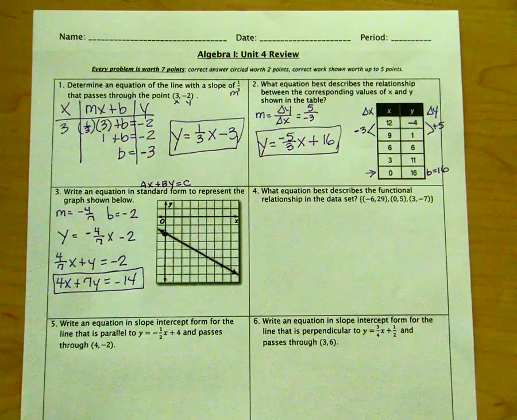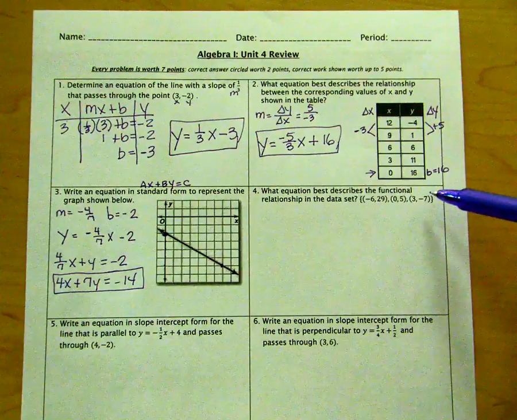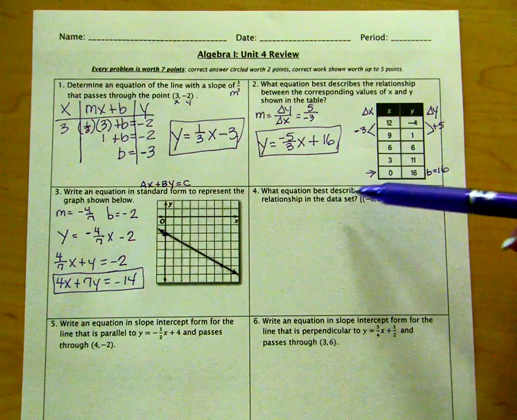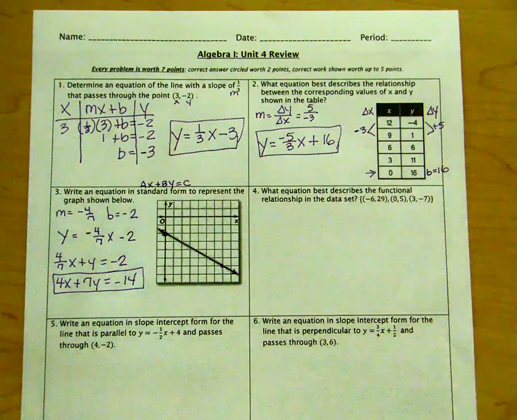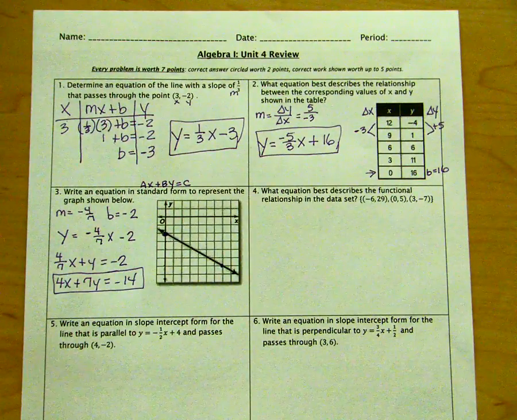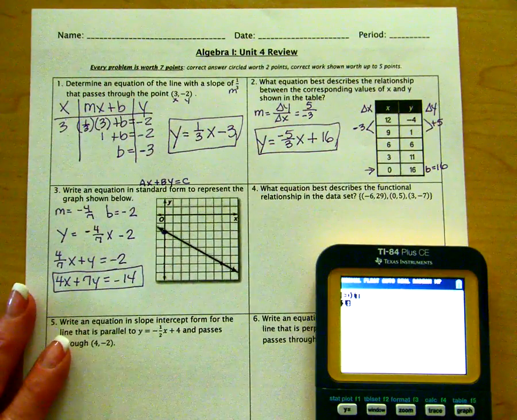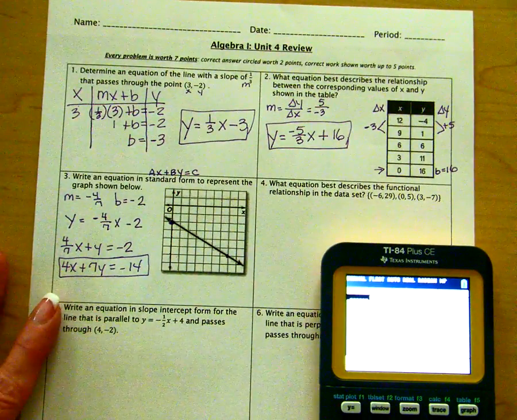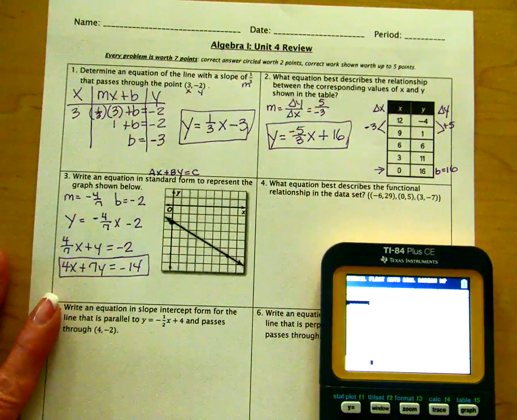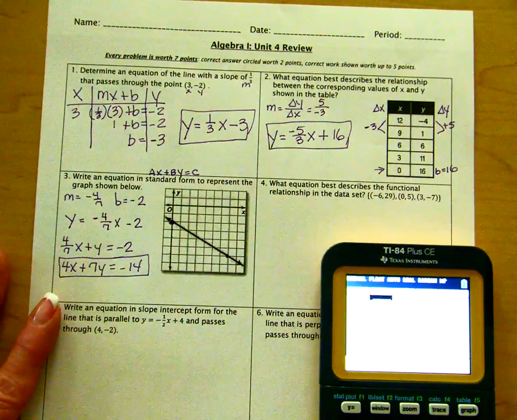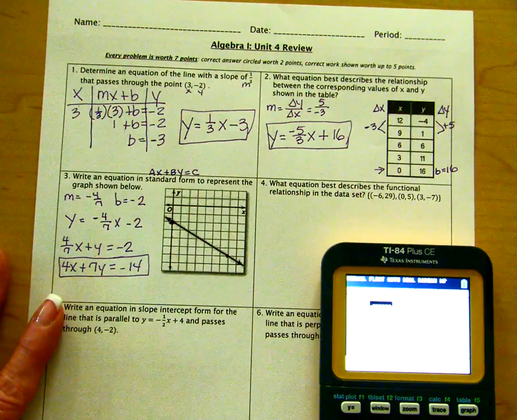For number 4, it asks what equation best describes the functional relationship in the data set. So this is a time when we want to use stat. Let me clear out my calculator first, because I already had some values in here. So what I did was I went to stat, edit, and I'm going to put my x values into L1. And I'm going to put my y values into L2.